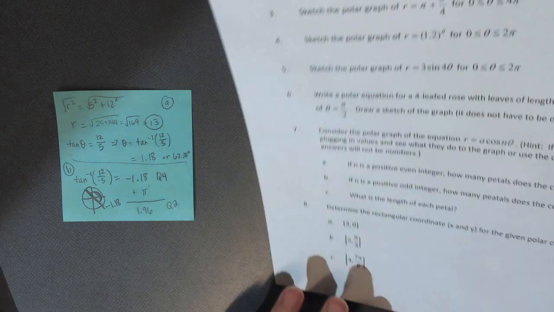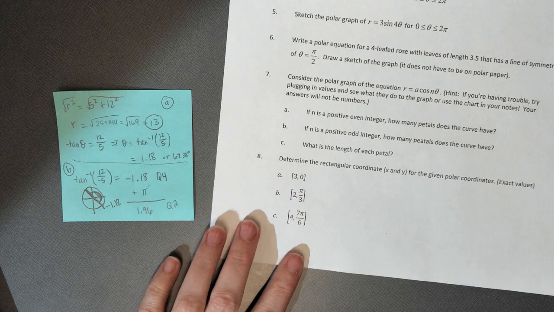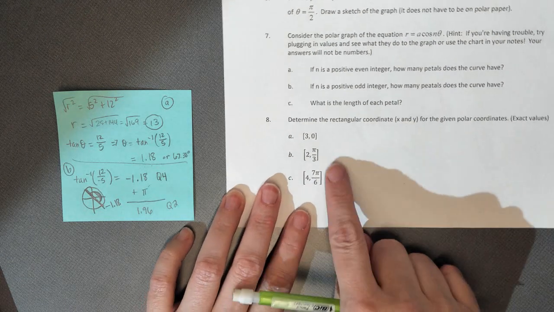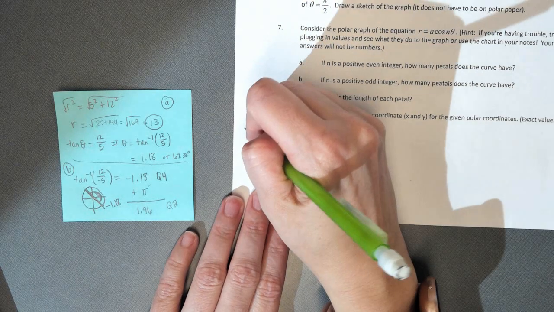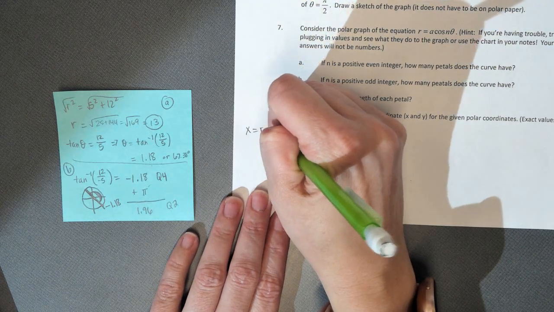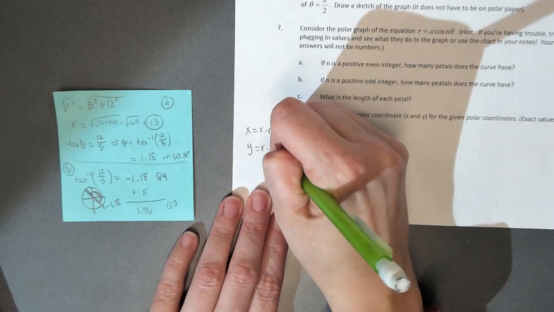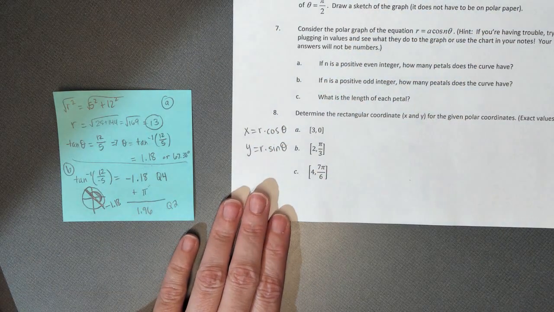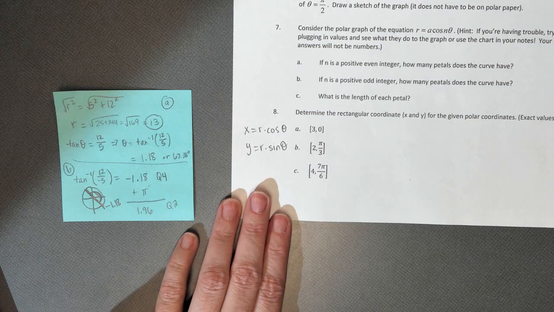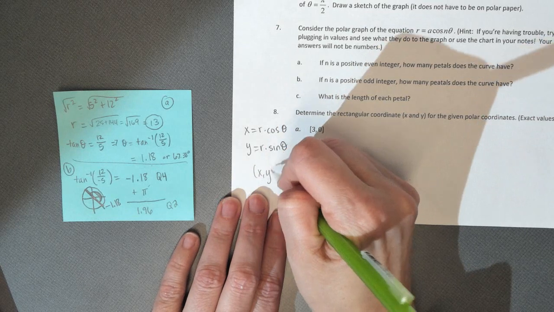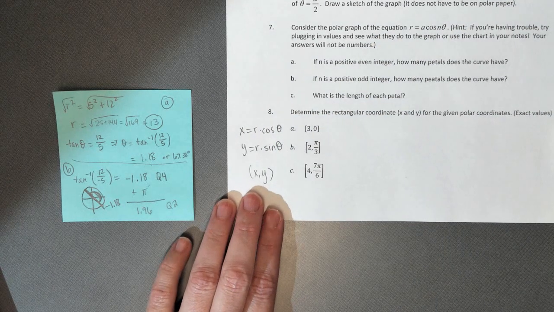Okay? How's number 8 going? Should we write down the equations, or are you pretty good at those? So for rectangular coordinates, that's where you use x equals r times the cosine of theta, y equals r times the sine of theta. And then that will give you your point. That's (x, y). Okay?